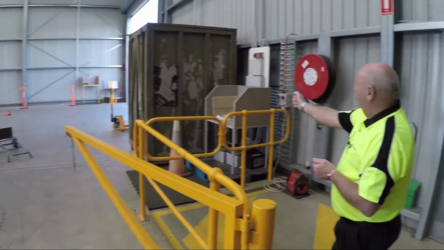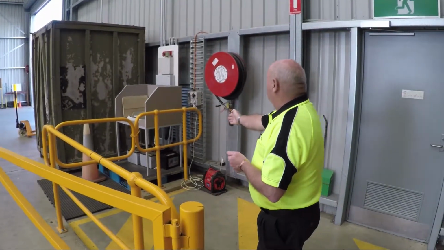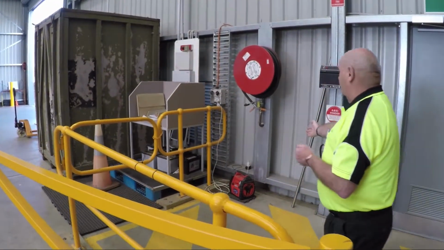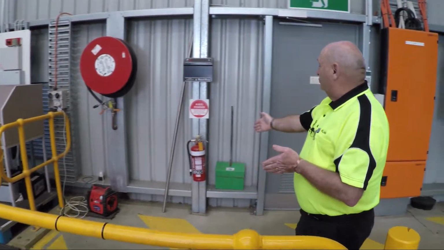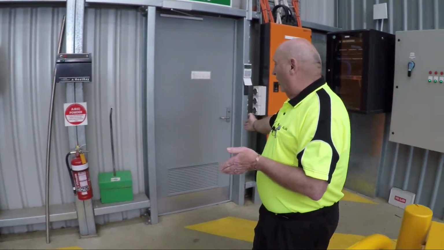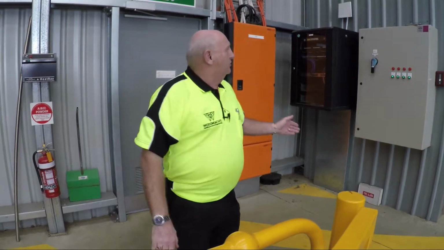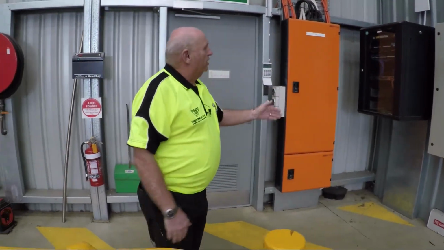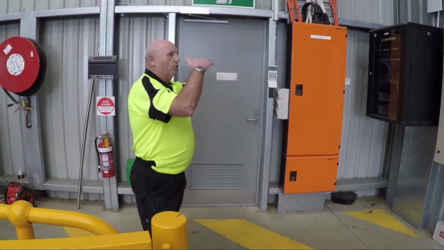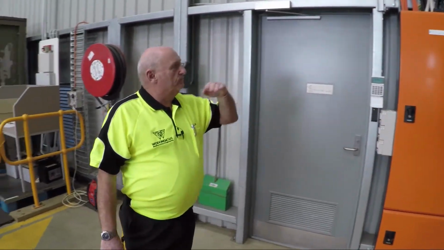A blind corner with this large box. Continue around, batteries, akin to dangerous goods. A fire extinguisher here, and again another doorway. Sorry, Jason. I come back, now I take my eye level up to my normal looking position.